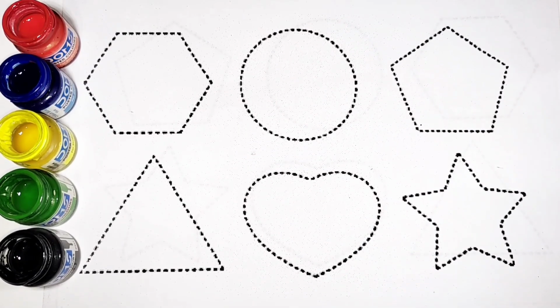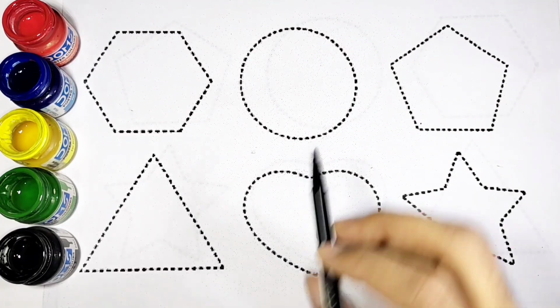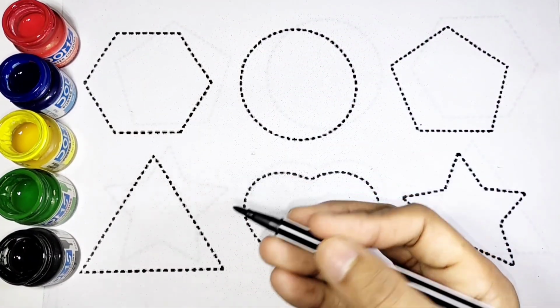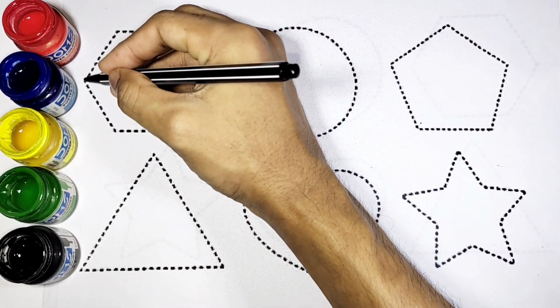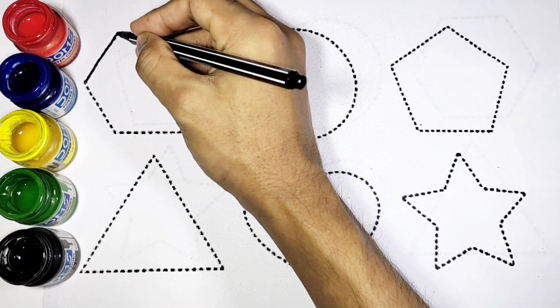Kids, now we're coloring and drawing 2D shapes. First we are using black color, and now we draw the shape of hexagon.